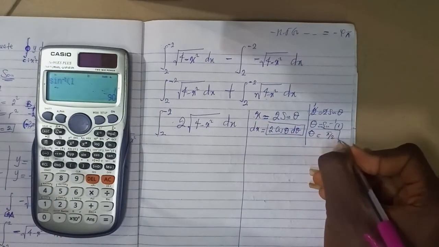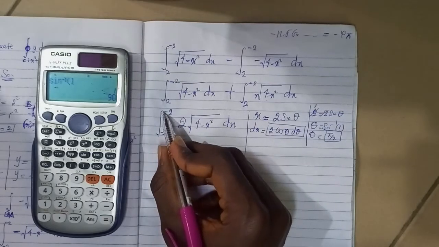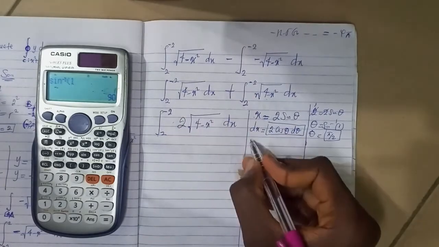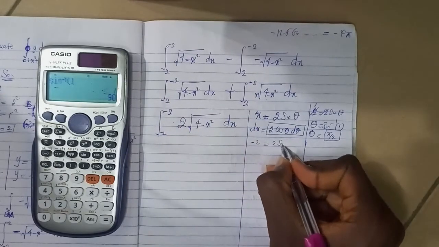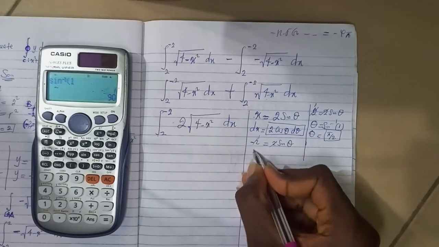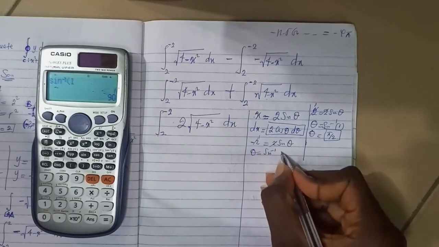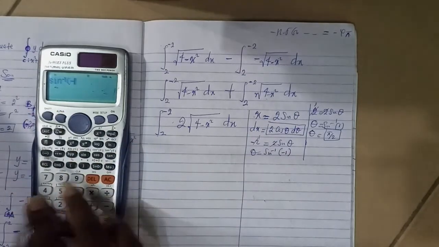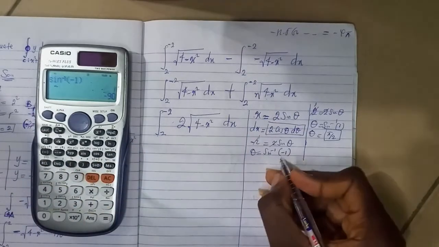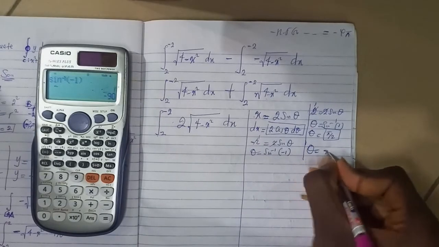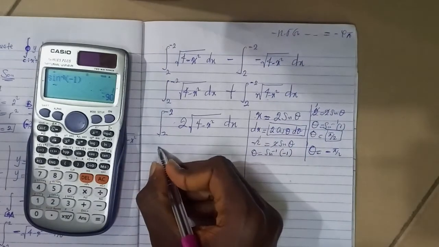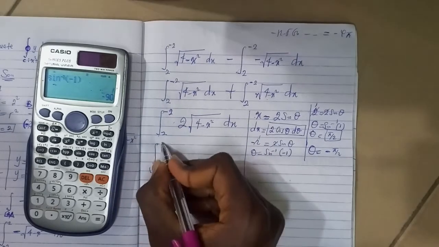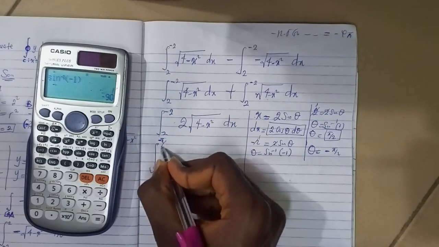That's pi over 2. At the same time, if I try for negative 2, when x is minus 2, I have minus 2 equals 2 sine theta. 2 cancels 2, I have 1. So theta is equal to sine inverse of minus 1. So what is sine inverse of minus 1? I have minus 90, the equivalent result is minus pi over 2. So now to substitute this back, when x is 2, I have pi over 2, and I have minus pi over 2 in this case.